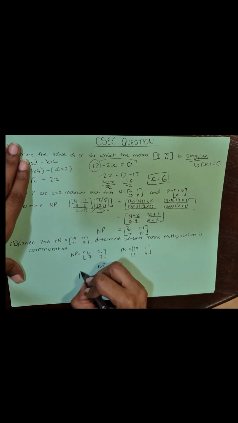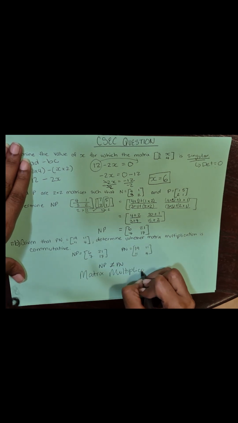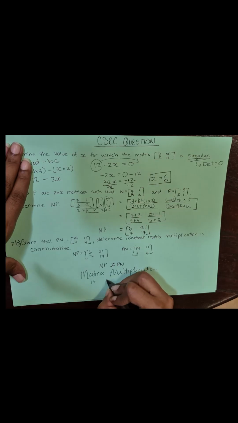And so, as we know, matrix multiplication is not commutative.